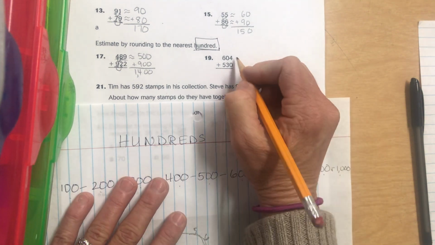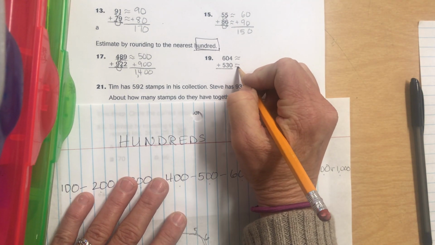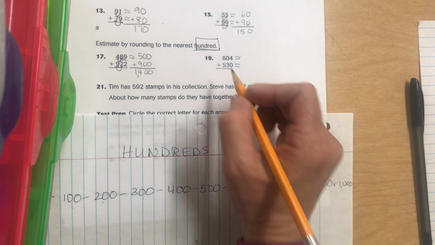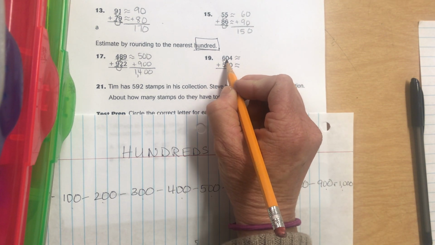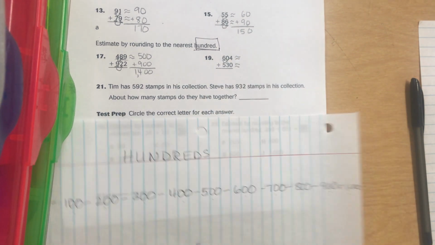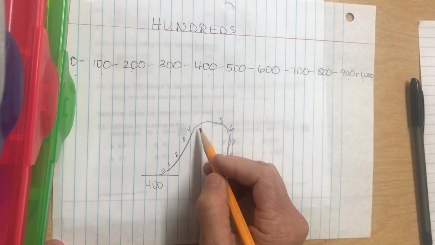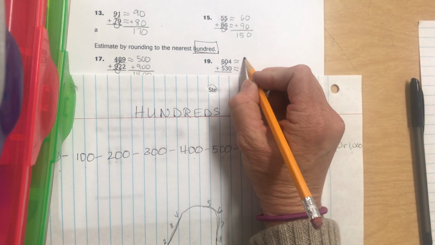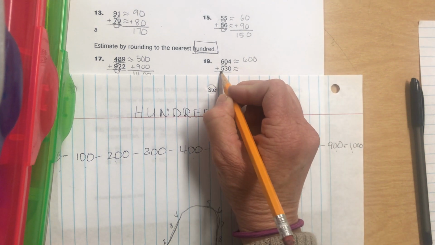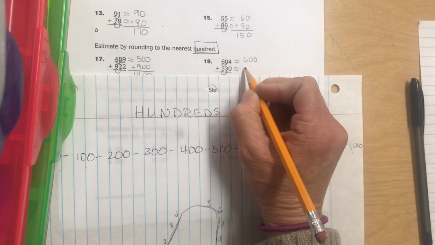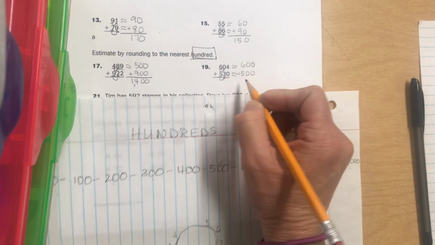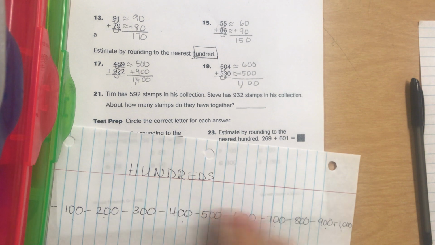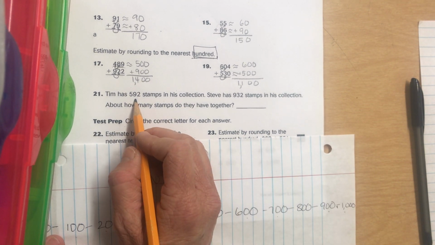Okay. You try this one. Pause it and try it. Okay, hundreds, place value. This 0, beep. Okay, 4 or less. 0 is less than 4. So this is gonna rest at 600. 3, again, 4 or less, let it rest. Okay, 1,100.